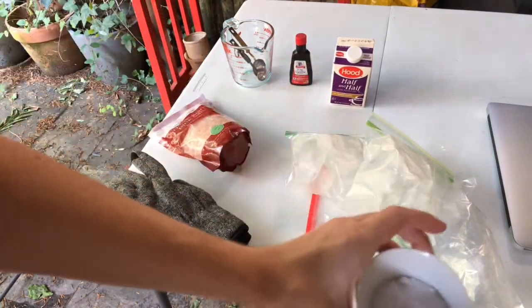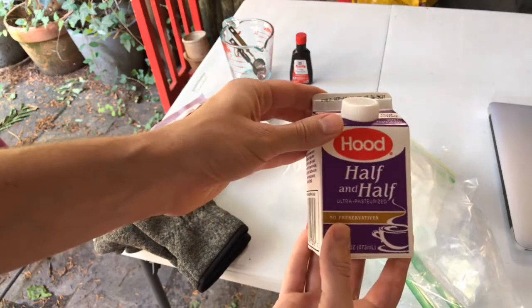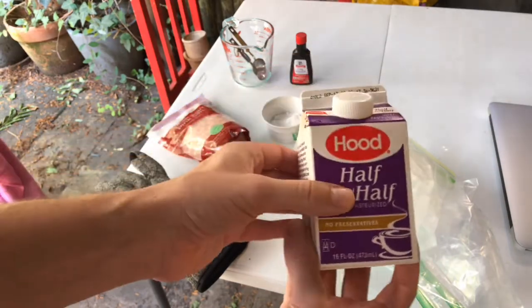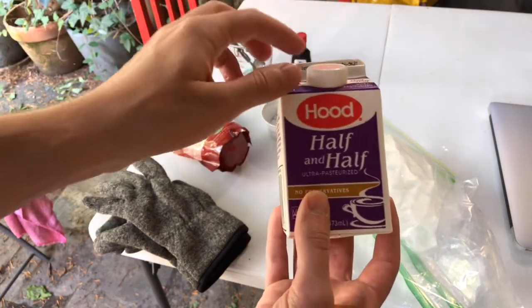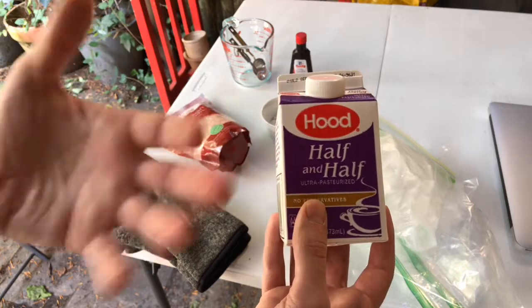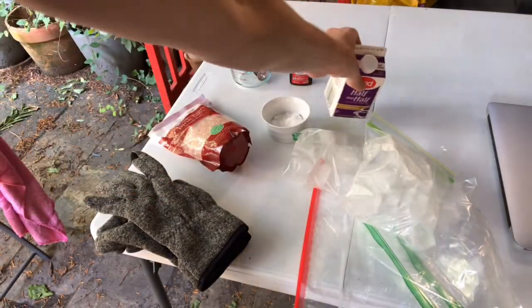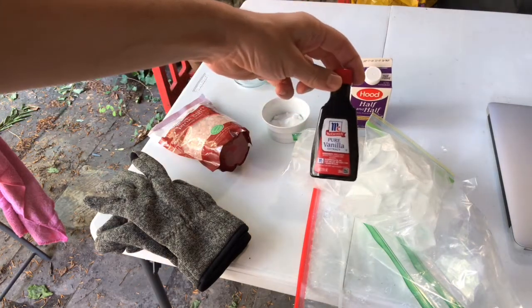You need some sugar. I'm going to use half and half. You could also use heavy cream. If you don't have this stuff, half and half or heavy cream, you could try it with milk, like whole milk would be best. But remember, it's ice cream, not iced milk, so it might not turn out as well if you use milk. I'm going to use a little bit of vanilla because I want mine to be vanilla.